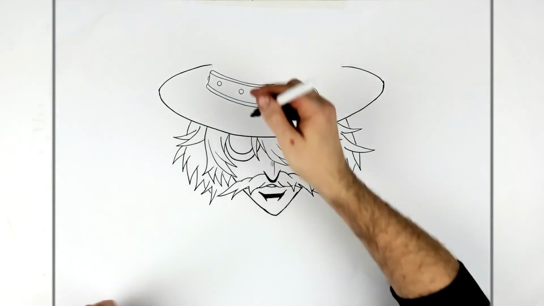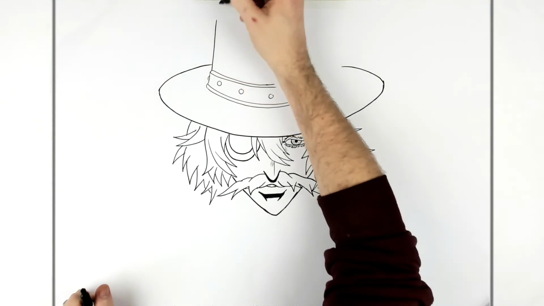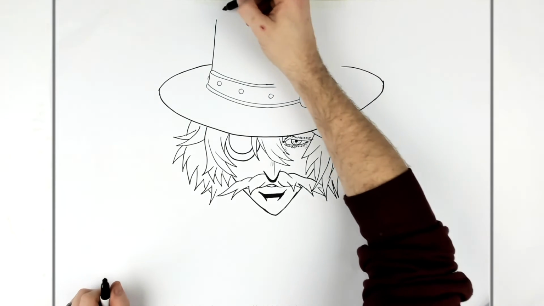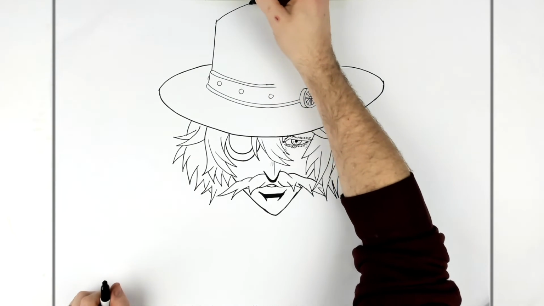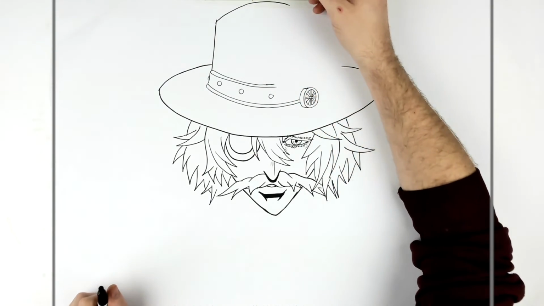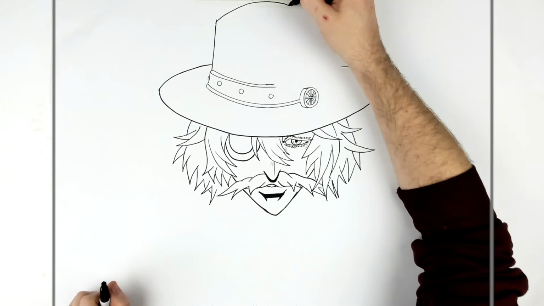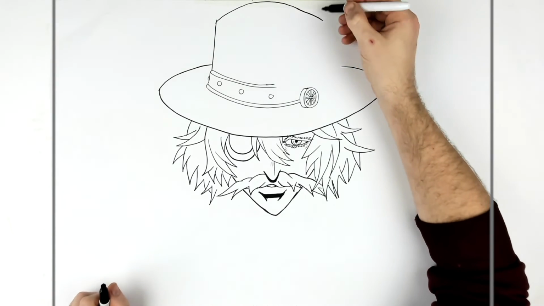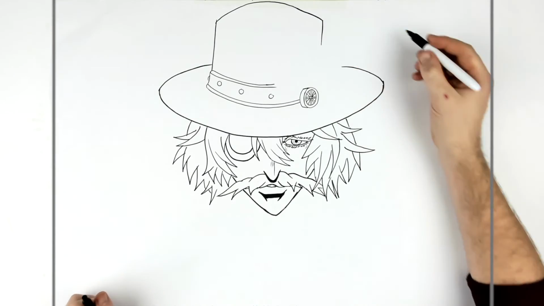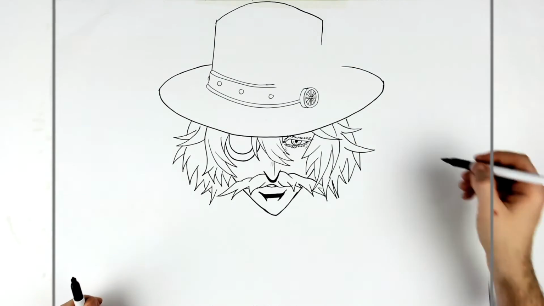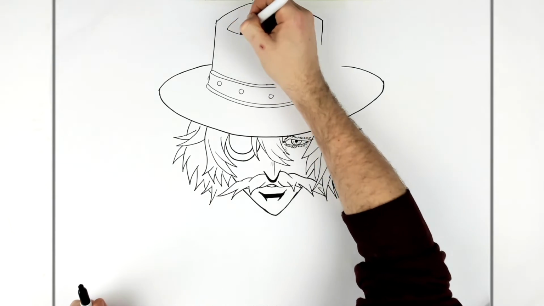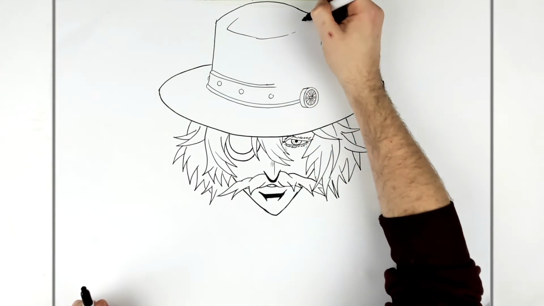Okay, top of his hat then comes up the side here. And then this goes over the top. And down. There's all feathers here, but we'll just draw it in like so. And then the edge of that hat goes that way.